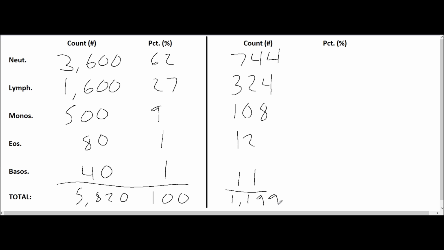But if we look at the percent column, we'll see that it's 62%, 27%, 9%, 1%, and roughly 1%. And again, this is all rounded. So what we see here is that the difference is really in the total count. Either 5,820, which is perfectly normal for a total white blood cell count, or 1,199. So our percentages are the same on both sides, but our count is different.